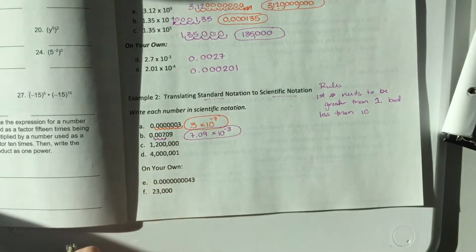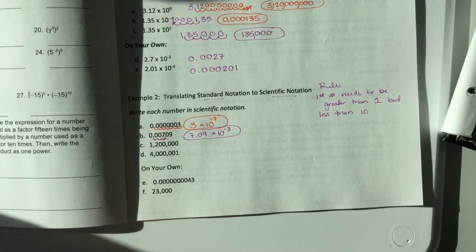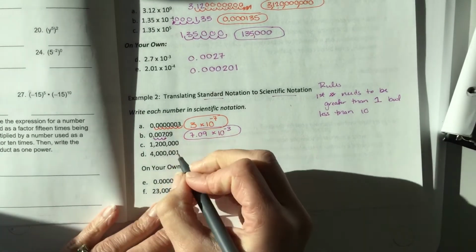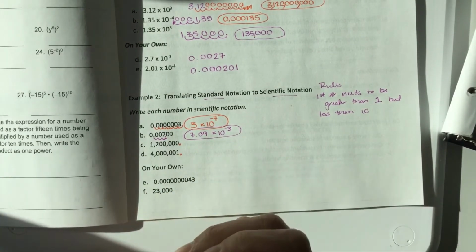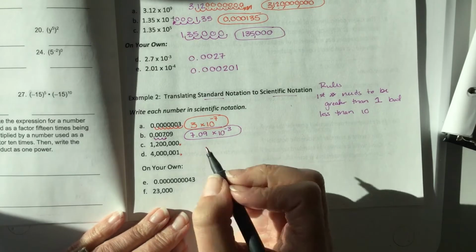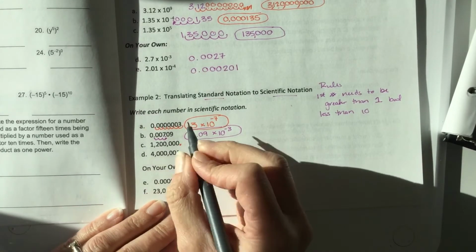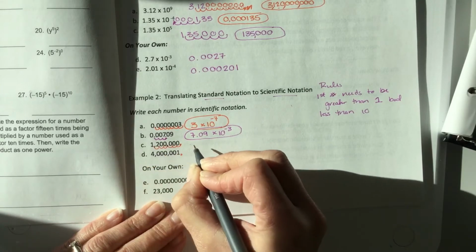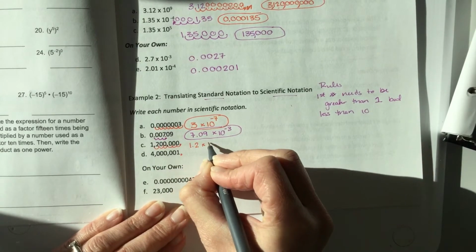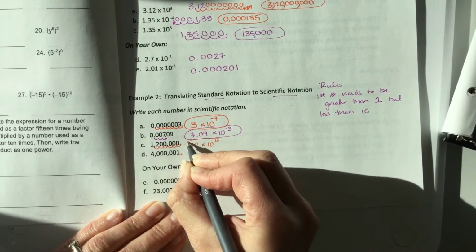Now I look at my next two examples and I know that they are going to be positive exponents. There is not a decimal point, but we assume that it's right here because they're whole numbers. So again, you still have to move it to make it a number that's greater than 1 but less than 10. So 1, 2, 3, 4, 5, 6. So this is 1.2 times 10 to the +6.